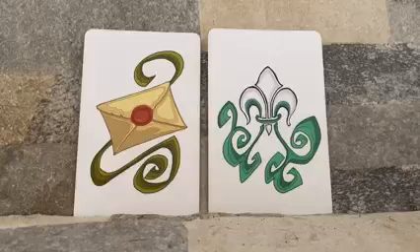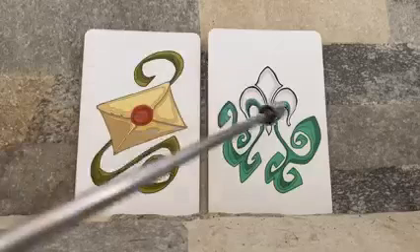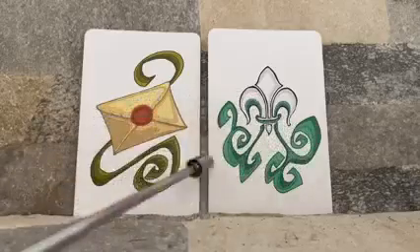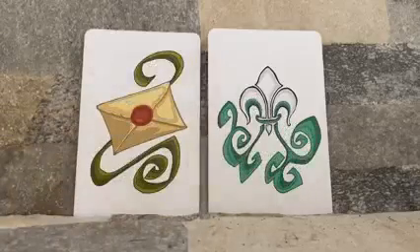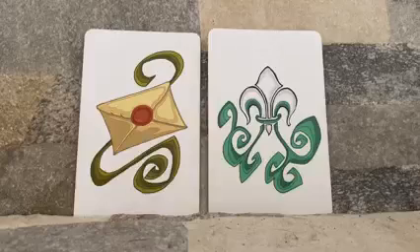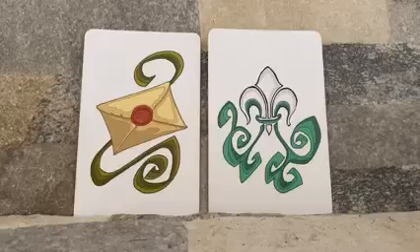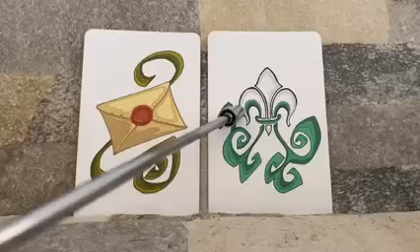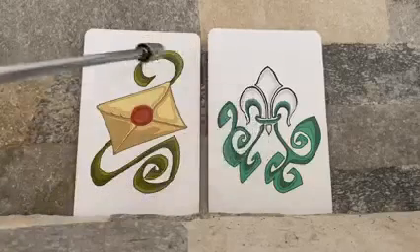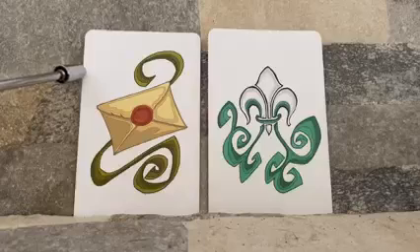And your task is to choose the right keyword, that keyword that makes the most sense regarding the question and the situation. So for example, someone takes lily as passion, and we have the letter, and the person is asking, will the message arrive soon?